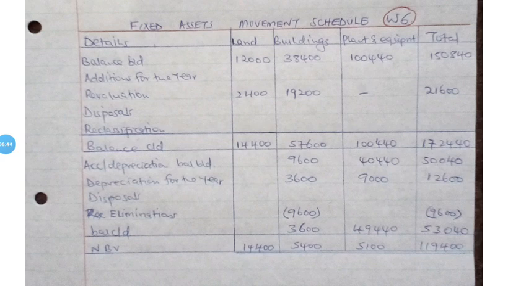Disposal is another item in our format, but in our question we did not dispose of any asset. In case we disposed, we are supposed to deduct from our assets. But in this question we did not dispose. The next item is reclassification.